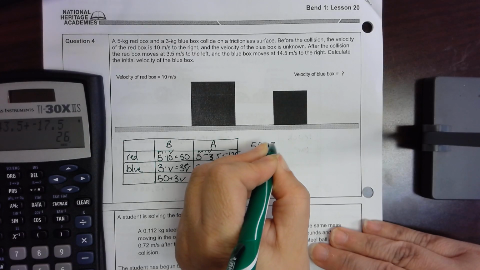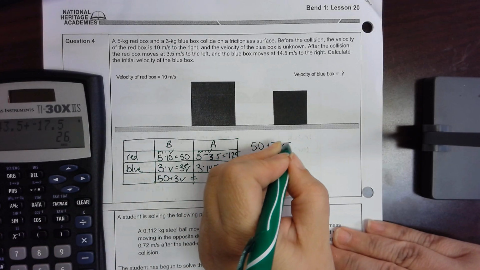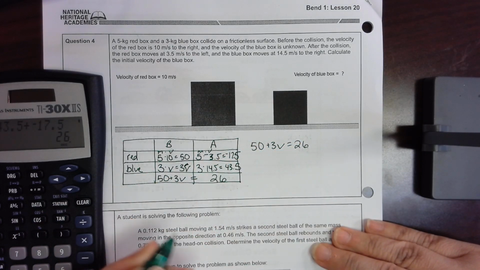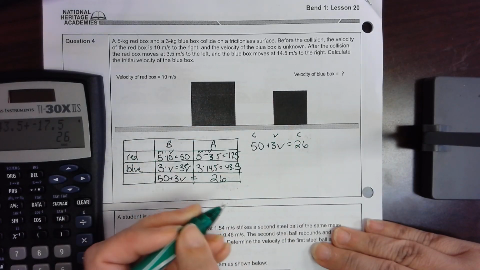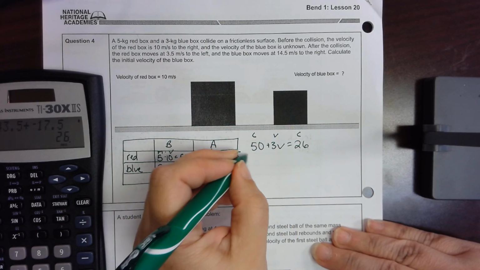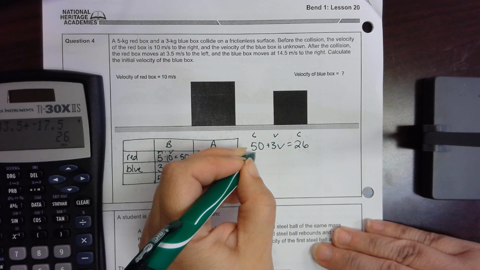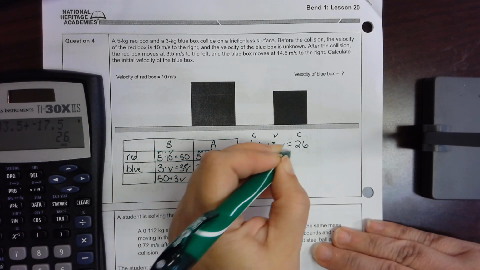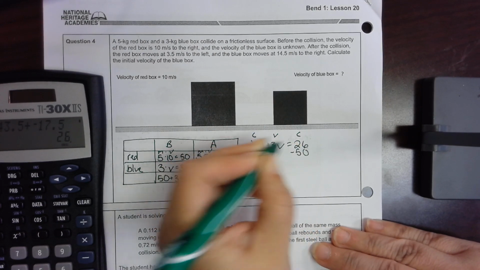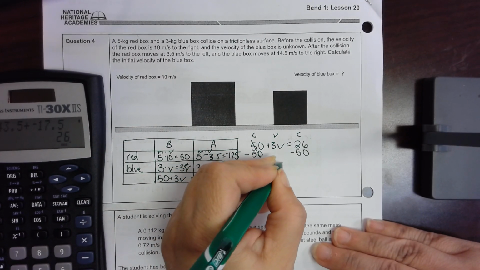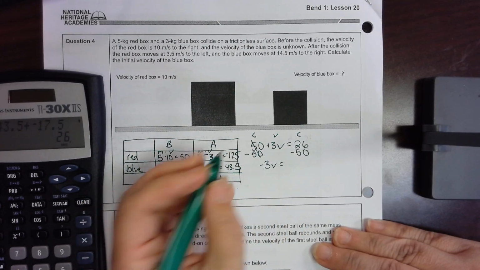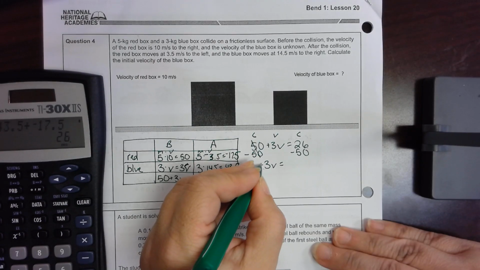50 plus 3v equals 26. I have a constant, a variable expression, and a constant. I'm going to get rid of this constant, and so I have all my constants on one side. 3v, right?